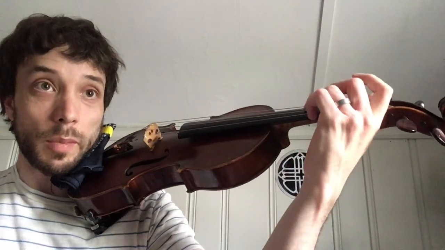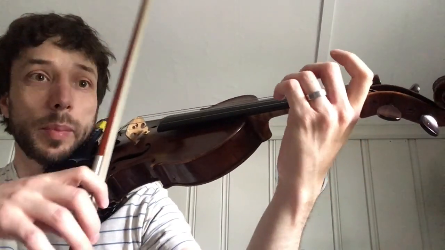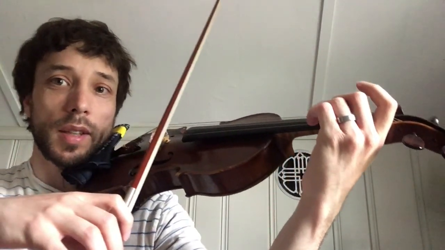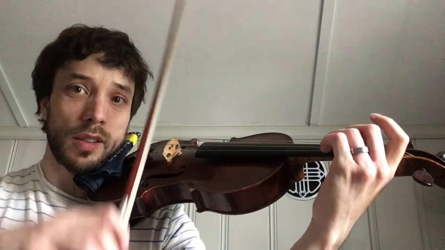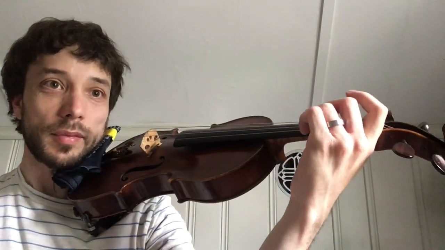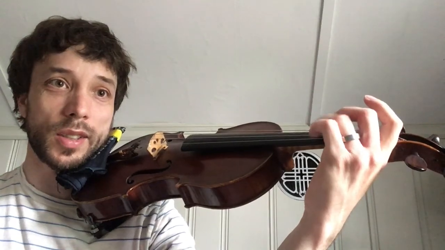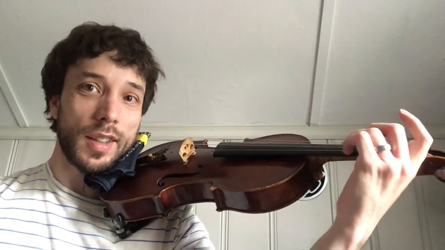The second section, luckily, has a little bit less to memorize because there's more repeating. We go into some bow rocking or string crossing, and this gets into a pattern that is often played, and it has a special name, which is called hokum.